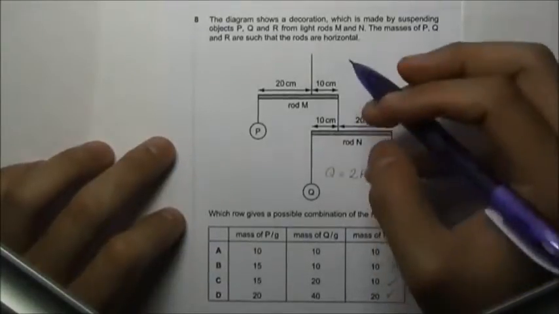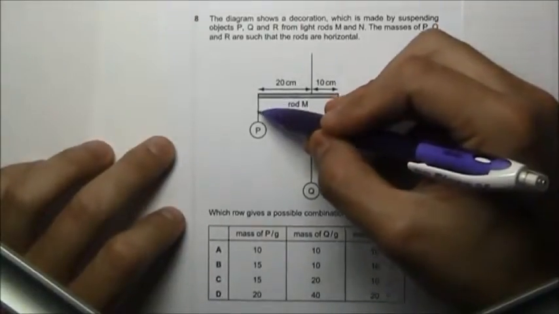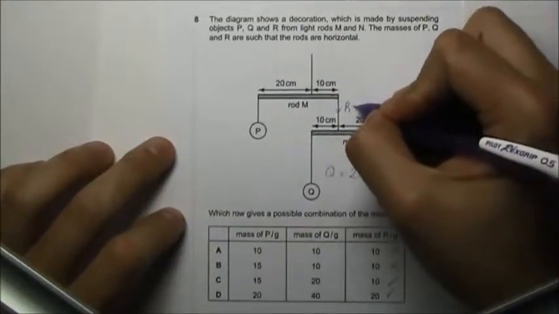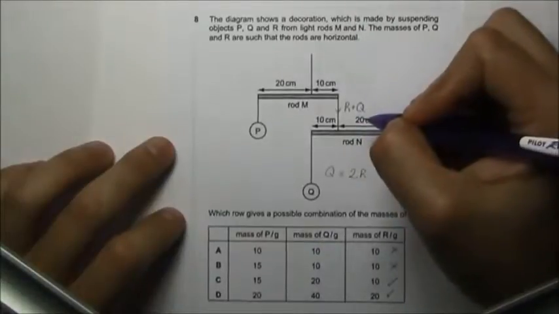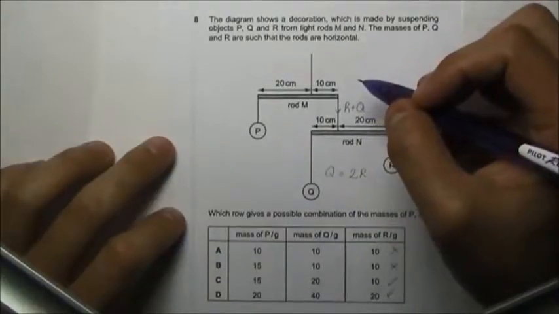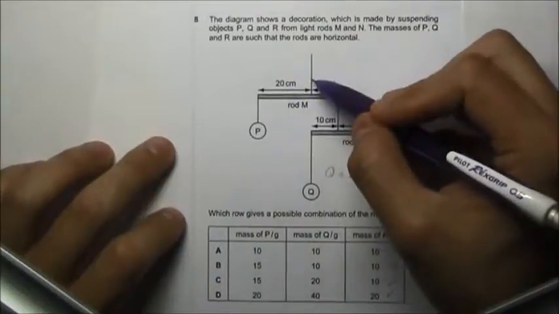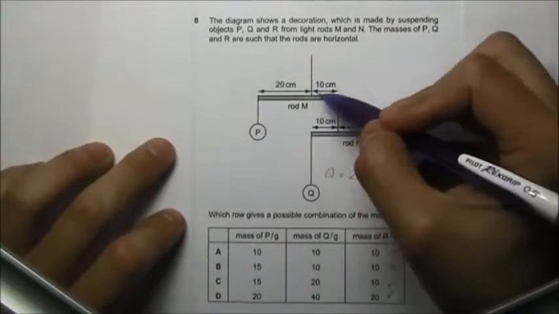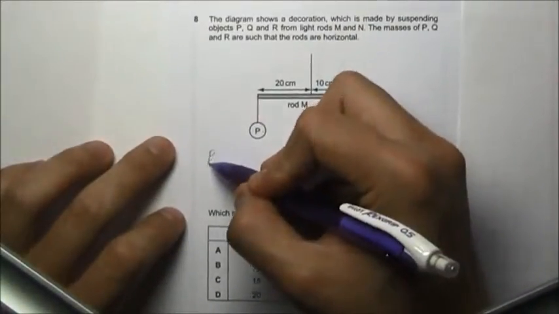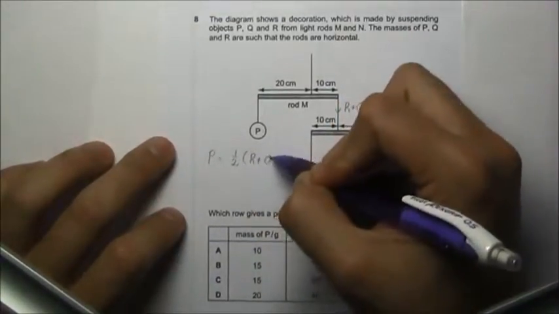Okay, now we look at rod M. In rod M, one end is pushed down by the mass of P, the other end is pushed down by the combined mass of R and Q. And this is because the rod is a light rod, so we treat it as negligible mass. Okay, we look at the perpendicular distance. The perpendicular distance to the pivot for P is twice that of R plus Q. So we can conclude that the mass of P is actually half that of R plus Q.